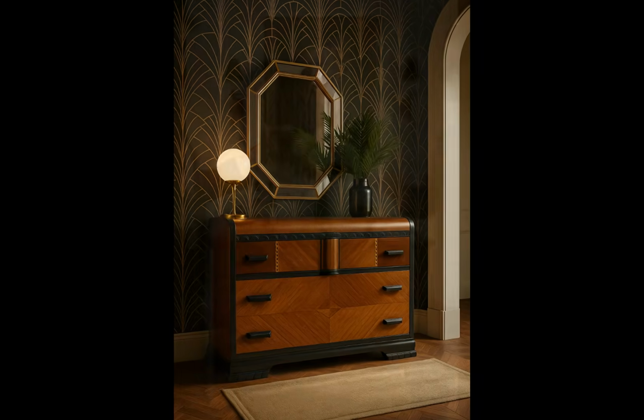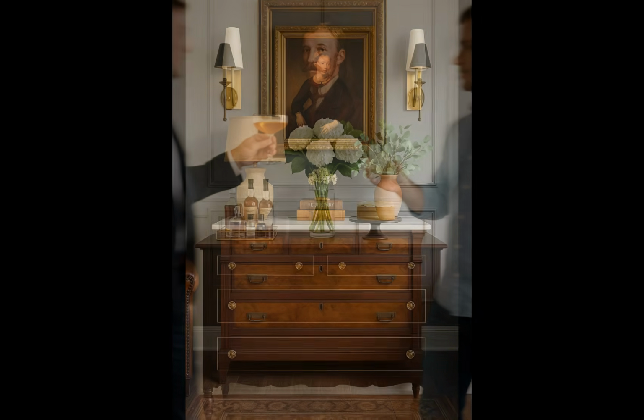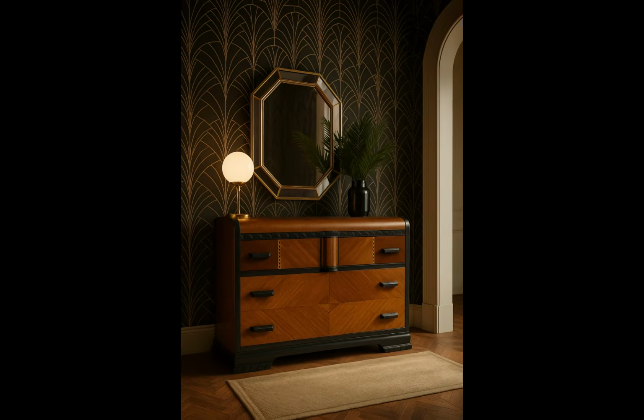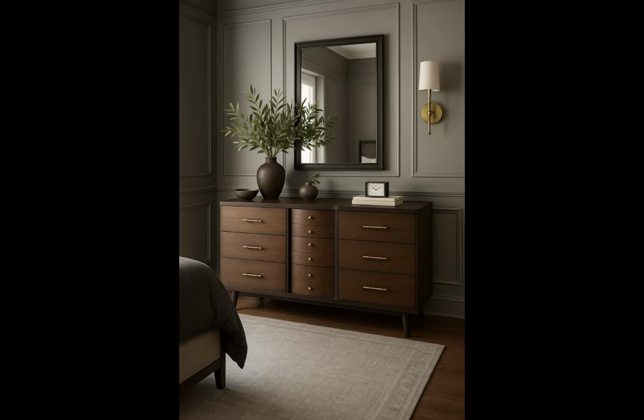I'm Jeremy, and today I'm going to show you how you can create photorealistic image mockups of your furniture flips using ChatGPT. If that sounds like something you'd like to learn about, then stick around.